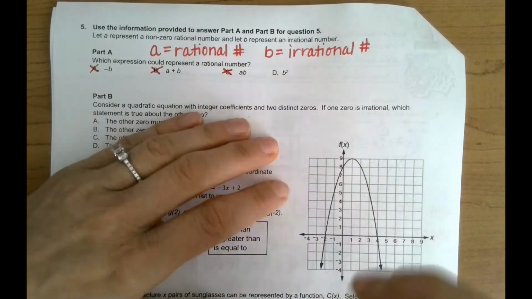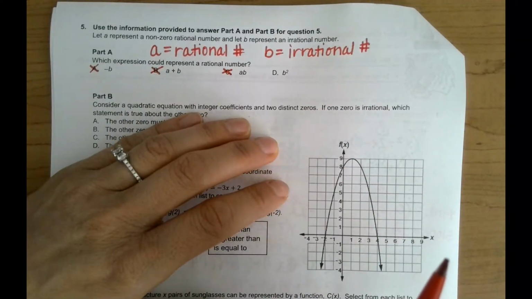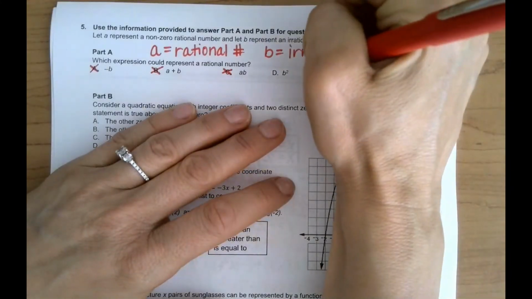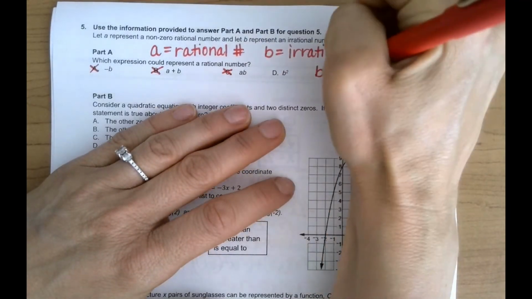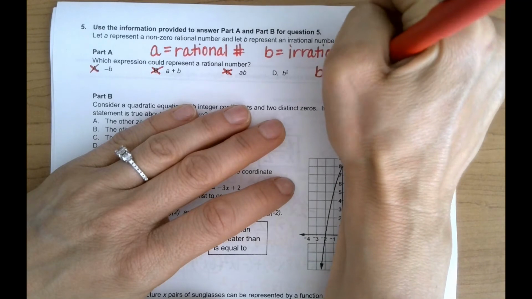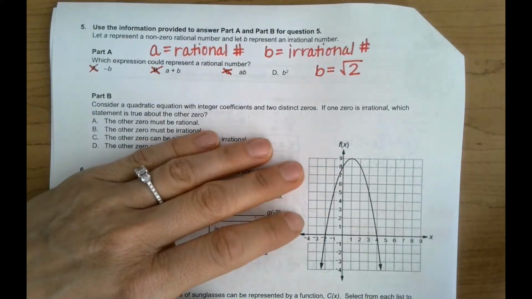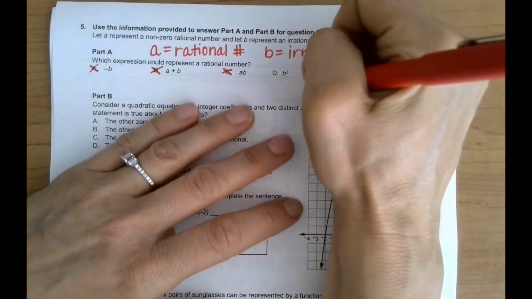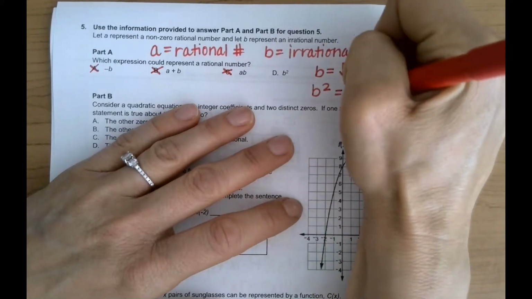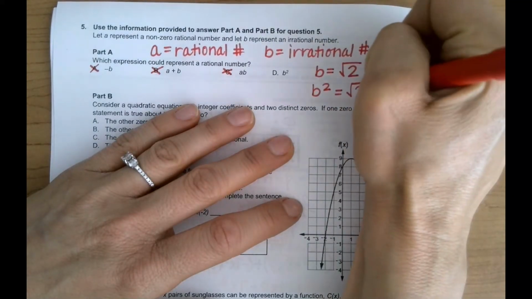Well, let's test this out because it is our last option, but we want to make sure. So let's say the square root of 2. That's an irrational number. Let's say that b equals the square root of 2. And then we want to do b squared equals the square root of 2 squared.